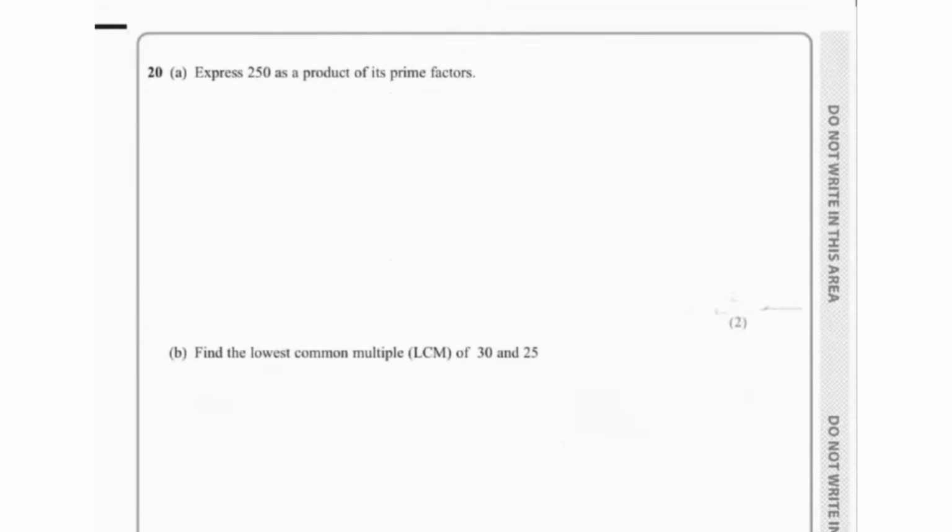Then it says express 250 as a product of its prime factors. So we're going to use the prime factor tree.